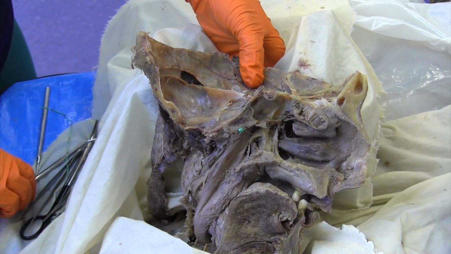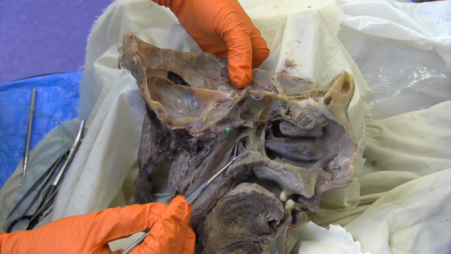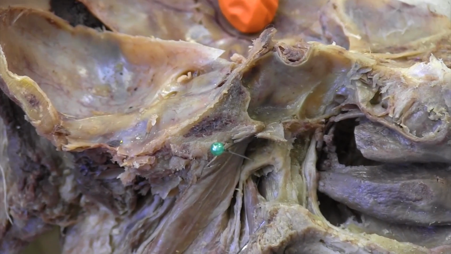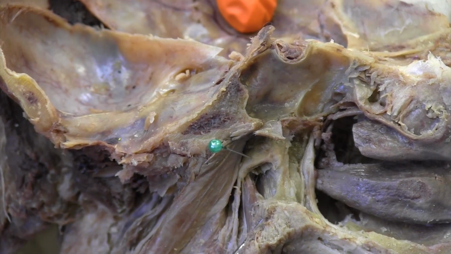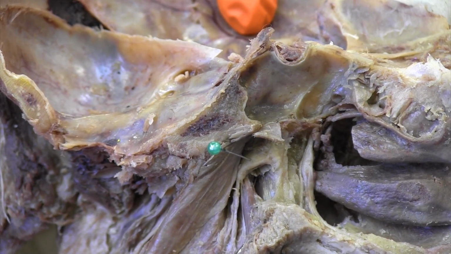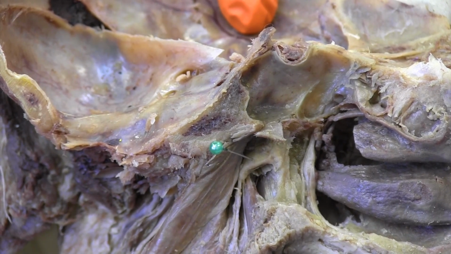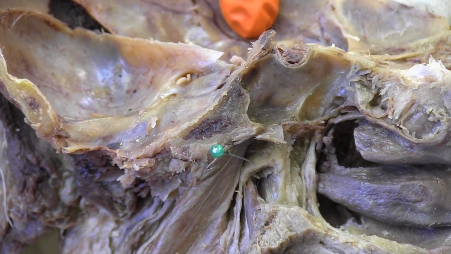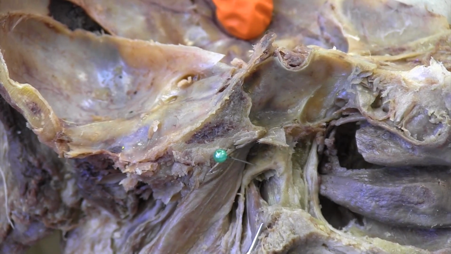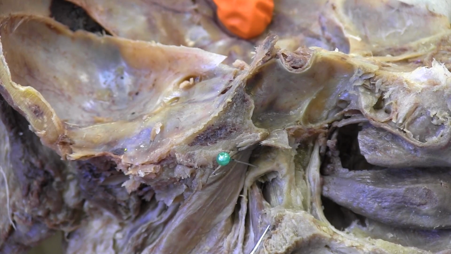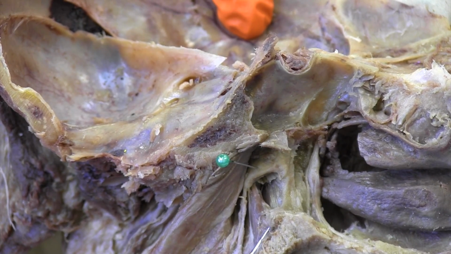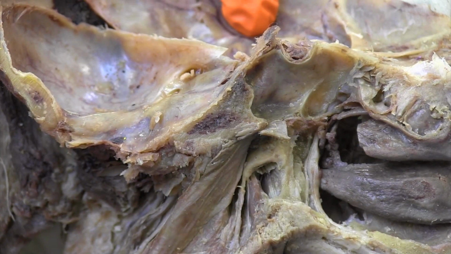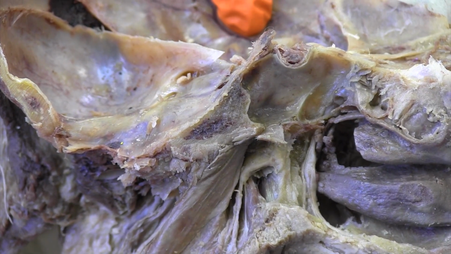Let's just identify this structure. And let's be specific. So this is the cartilaginous portion of the auditory tube that directly communicates with the nasopharynx. Some of you might be wondering why I said it's the cartilaginous portion of the auditory tube. That is because the mucosa has been removed. This is one of those situations where you'll really want to get in close and take a really good look at whether the mucosa is intact or it's not.